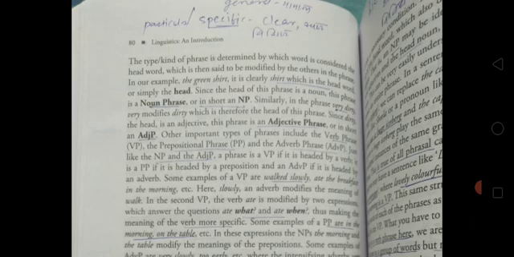Let's see. Similarly, in the phrase very dirty, very modifies dirty, which is therefore the head of this phrase. Since dirty, the head, is an adjective, this phrase is an adjective phrase. In very dirty, dirty is an adjective, and very is additionally talking about dirty. Therefore, this is known as an adjective phrase, or in short, AdjP. It means adjective phrase.